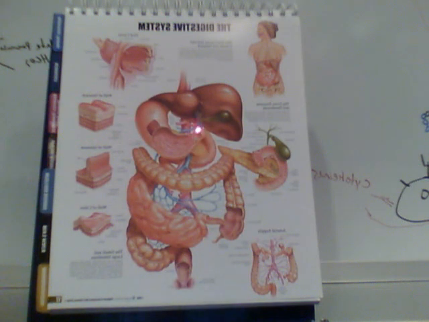bacteria. But in the duodenum, you have these enzymes, and they help break apart your carbohydrates, your sugars, and your proteins into the simplest form possible. These enzymes cannot work in a low pH environment because there are too many free radicals, too many hydrogen particles that activate too much with everything. It doesn't let them function, okay? So you need bicarbonate secretion into the duodenum in order for these enzymes to work.